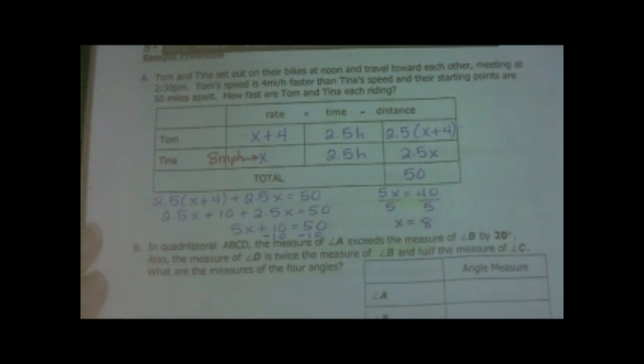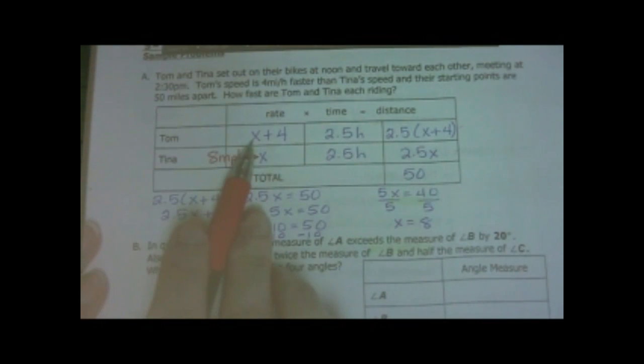Go back to your problem. That's this. Now whenever you're answering a story problem, use units. So here's what this is. Tina is going 8 miles per hour. Tom is whatever Tina is plus 4. So 8 plus 4 is 12. This is 12 miles per hour. Fair enough? Yeah. You're going to do some problems like this.